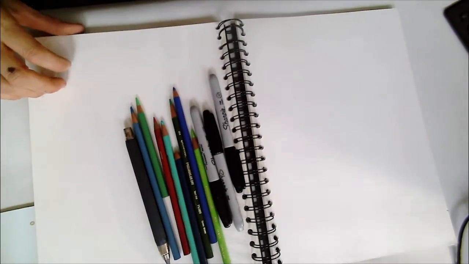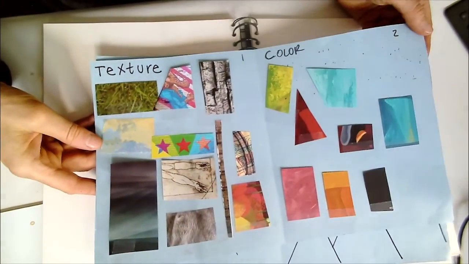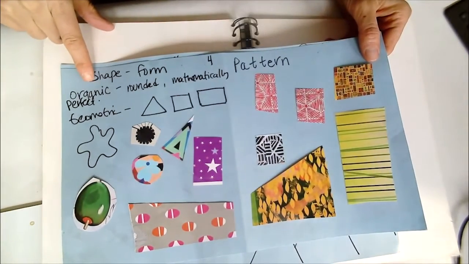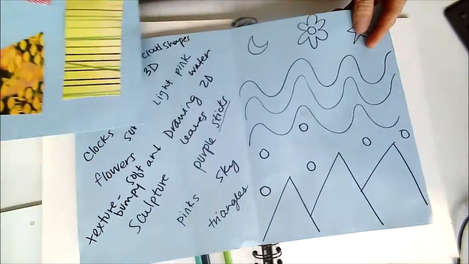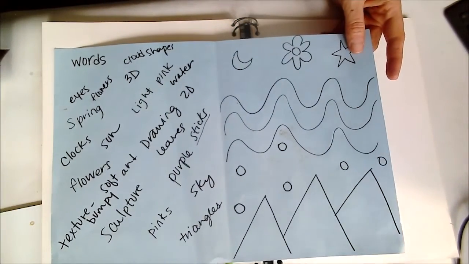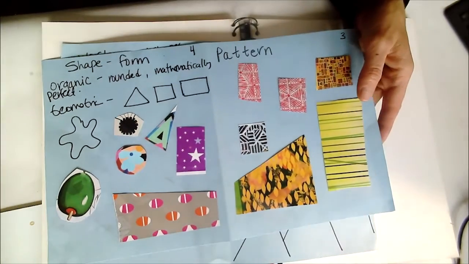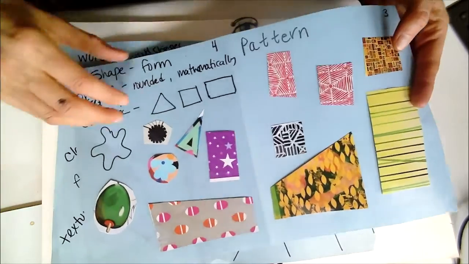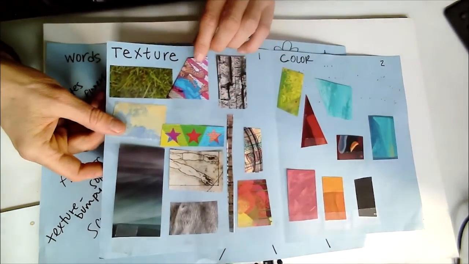So again, in our first lesson, we talked about starting with a collage. So we created texture, color, shapes, organic and geometric, patterns, words, and a free draw. So I'm going to look at these collages as I begin to think about drawing from nature and how we're going to be using our imagination and also drawing from observation.